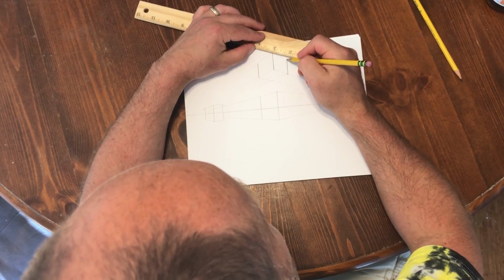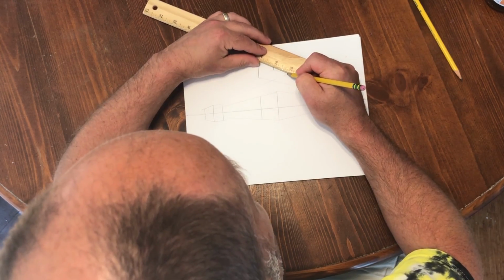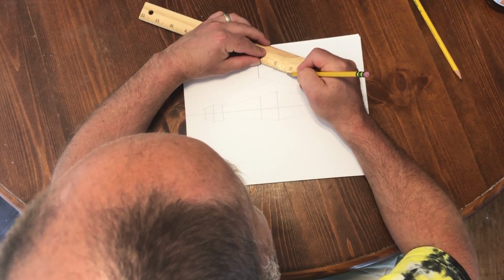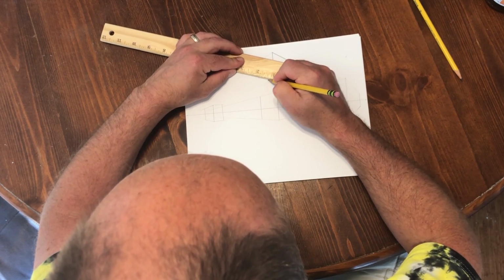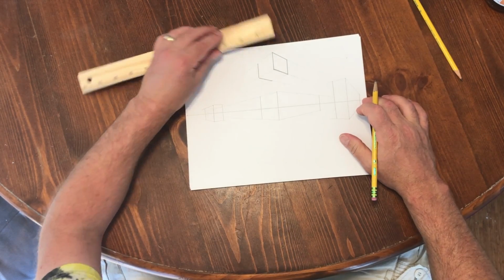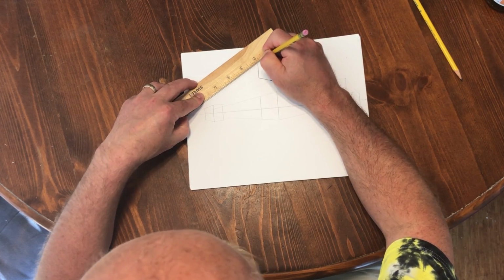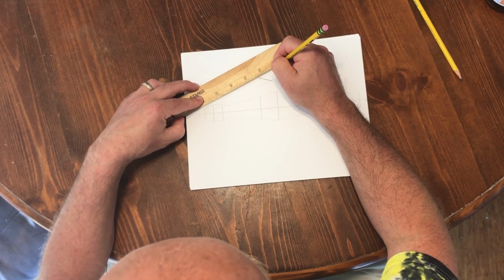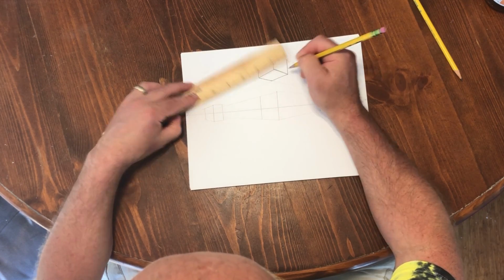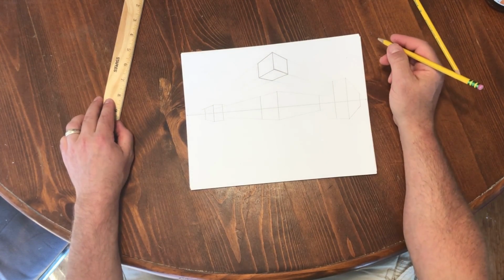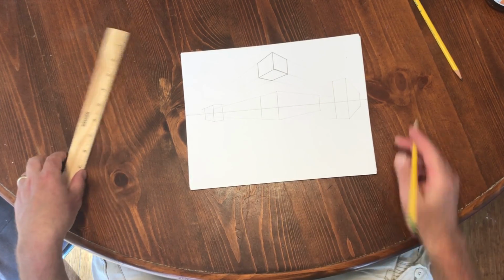So in 2-point perspective, there are 3 lines vanishing to the right. When you can see all 3 sides of the box, there are 3 lines vanishing to the right, 3 lines vanishing to the left, and 3 vertical lines. Okay, I'm going to fast forward as I draw the other 5 boxes.